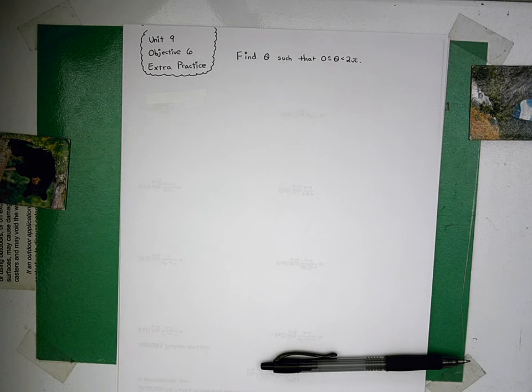Okay, this is Unit 9, Objective 6, Extra Practice. This video is designed to be used after you've already watched the notes video for this objective. It's not providing instruction necessarily, although I will be walking through each of the problems. But it's designed so that you've already seen the steps, you've already walked through some of the problems, and you're now looking to solidify that knowledge.